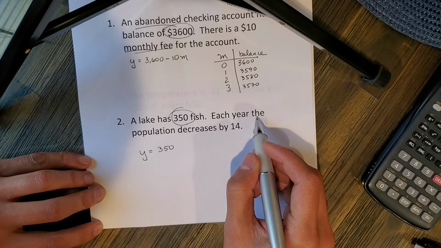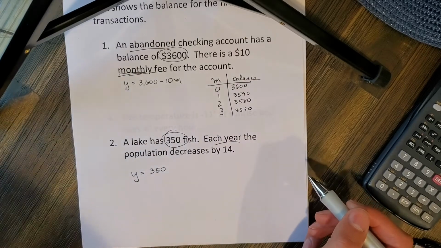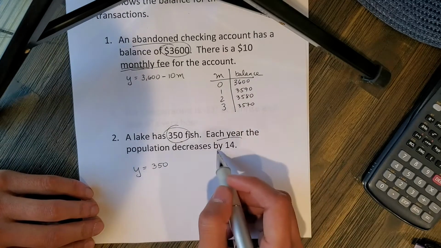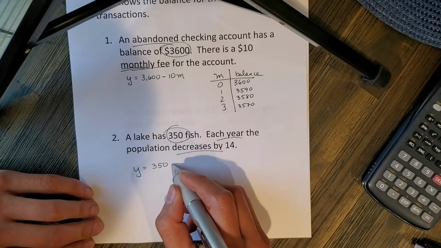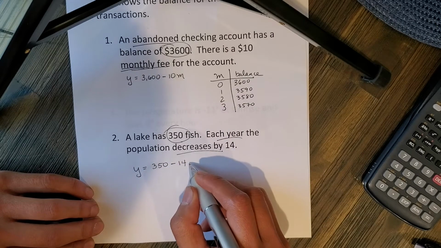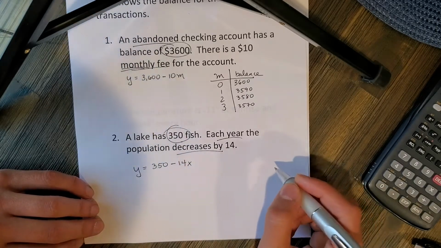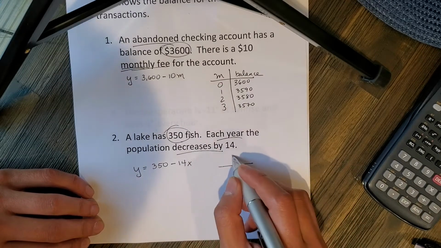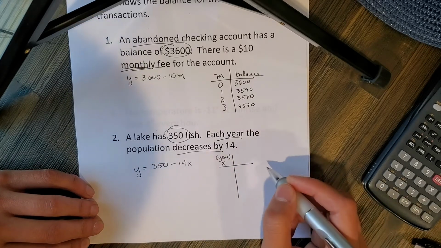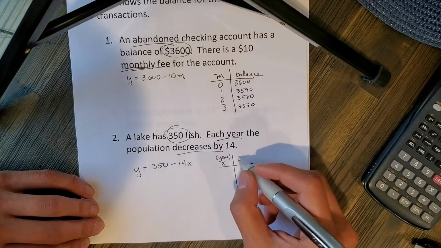And then each year, so now notice here, over here it was each month, but here we have each year. So the variable could represent any amount of time here. Okay, so each year the population decreases by 14. So decreases means we're going to have less. So we're going to subtract 14 each year. Okay, so I'm not going to use Y because I'm already using Y right here. So I'll just use X. Okay, but just know that X represents each year, right? And so X, I'll put right here in parentheses, means year. Okay, and then the Y here represents the number of fish.